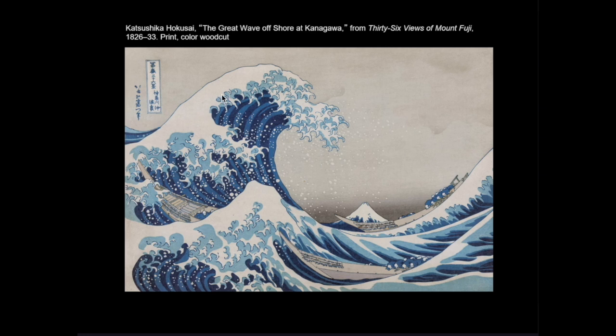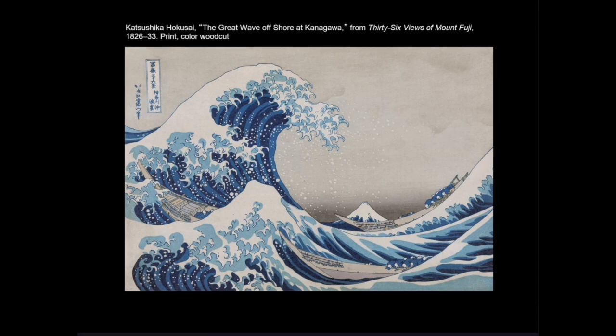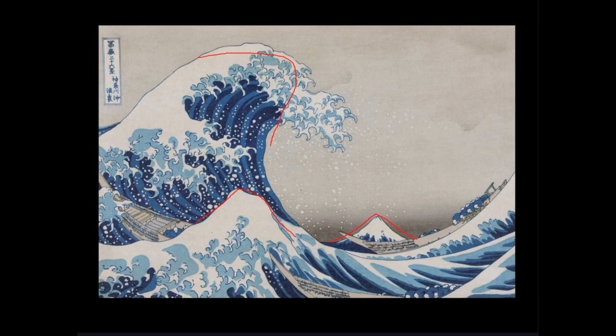We have beautiful line work in the claws of the wave cresting. We have beautiful line work in the waves, the water. They look like solid shapes and colors stacked on top of each other. He has contour lines that define the ocean, the mountain, and the ships. So as we can see, Hokusai uses all kinds of different lines in his piece here.